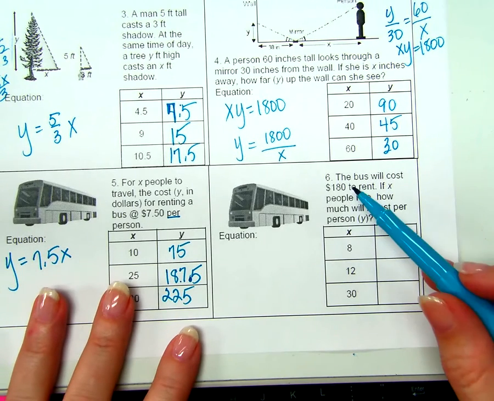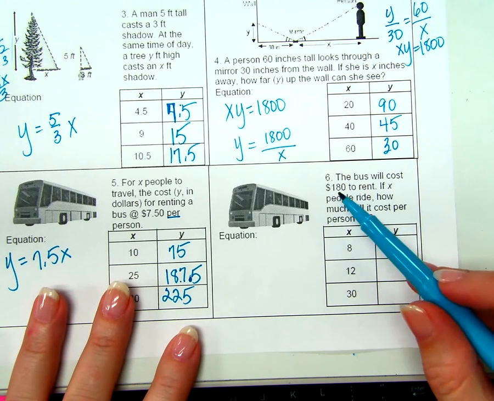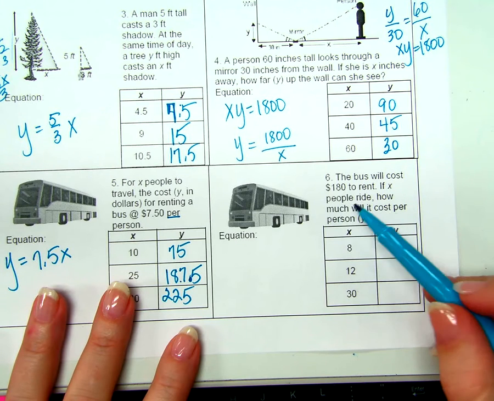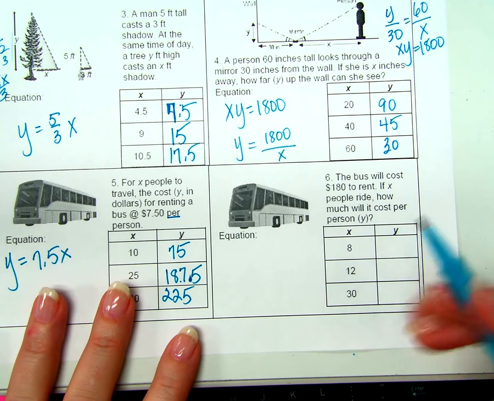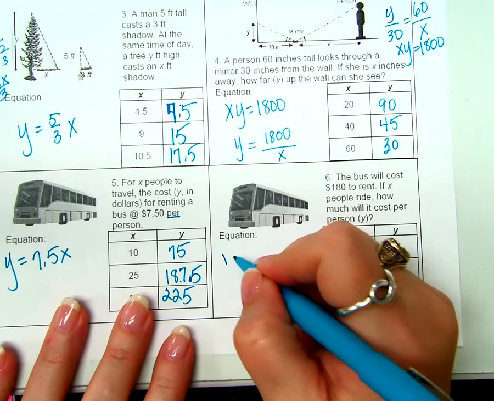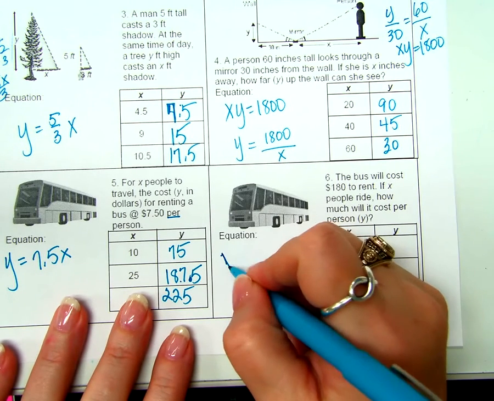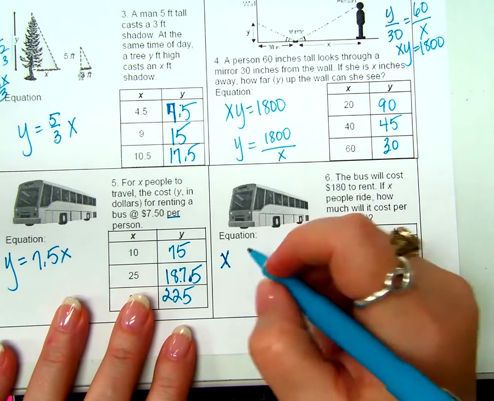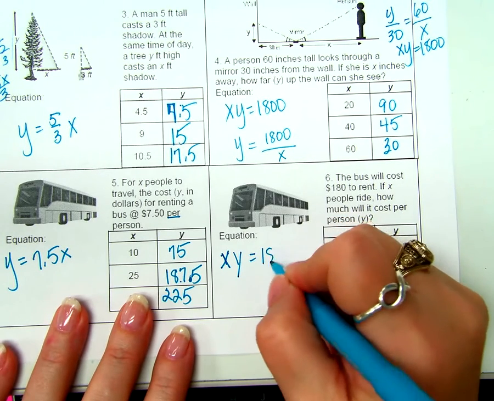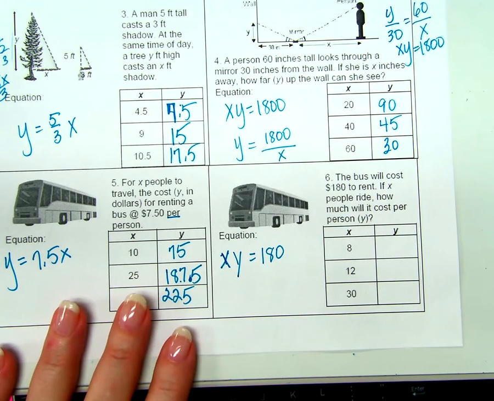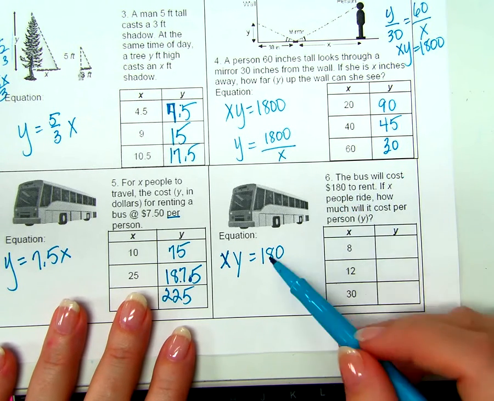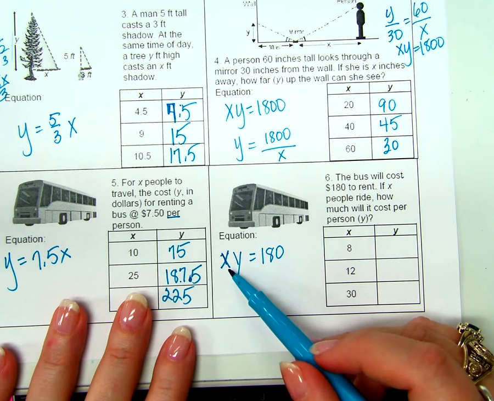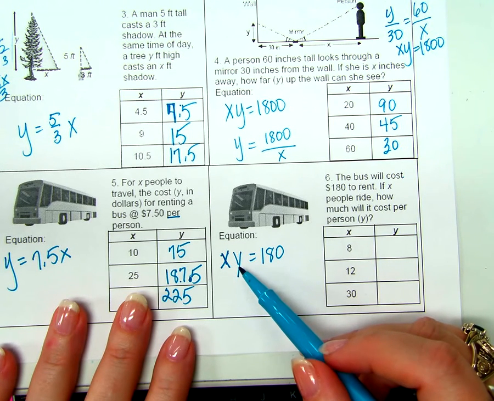This one's a little different because it says the bus will cost $180 to rent. If x people ride, how much will it cost per person? So the number of people times how much it costs is going to equal 180 total, right? The bus will cost $180. It will be $180 if x people ride, per person y.